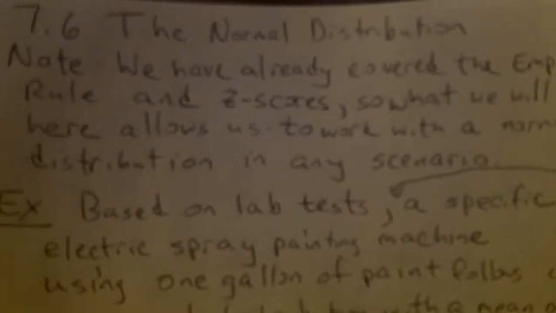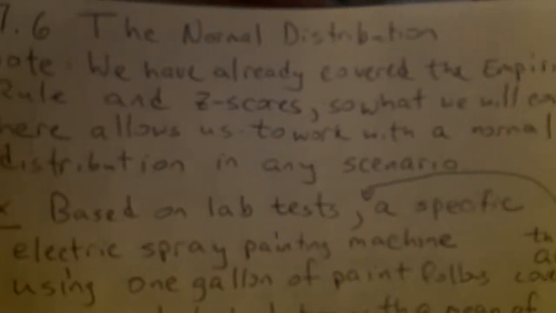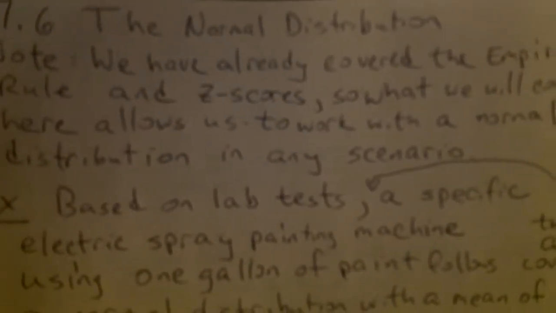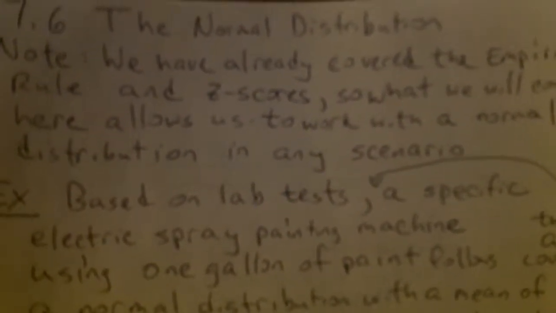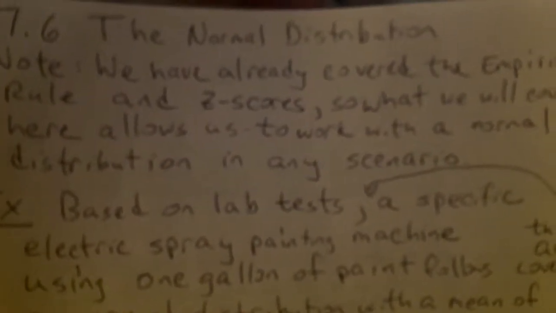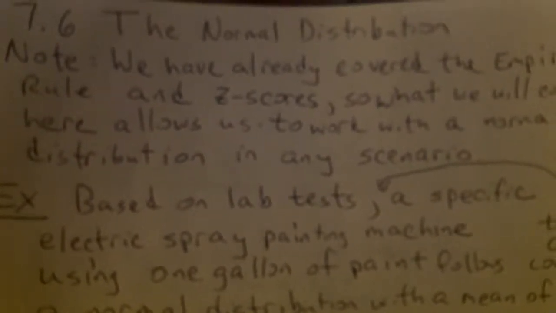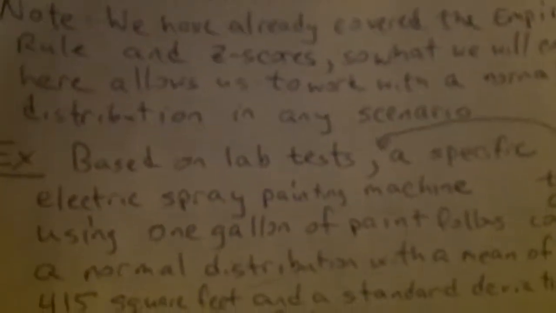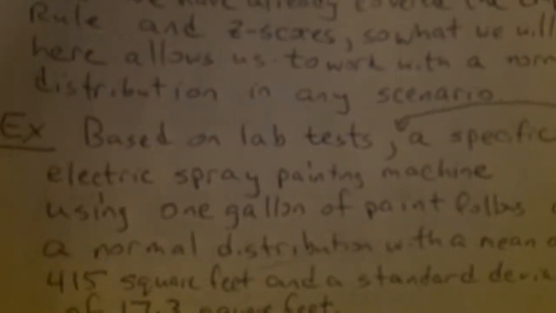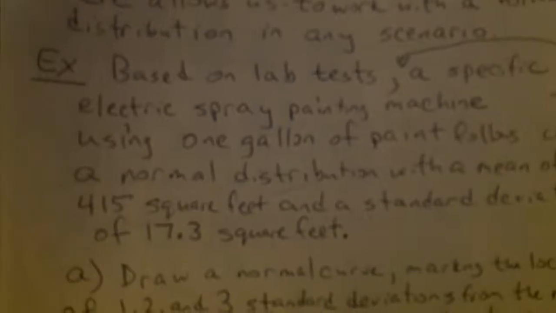Anyway, as far as the normal distribution, we did already talk about it. We talked about it with regard to the empirical rules. So a big part of what we're doing in this section is basically talking about how to handle normal probability calculations in any scenario, as opposed to just situations where the endpoints fall exactly 1, 2, or 3 standard deviations away from the mean.